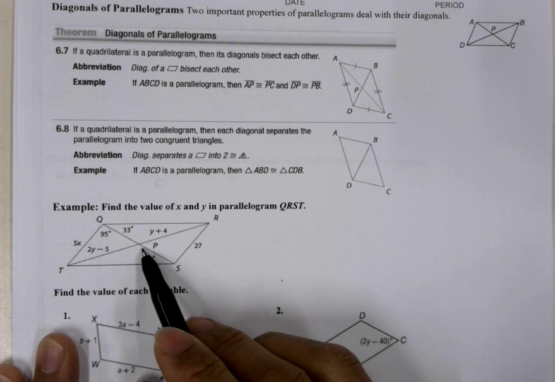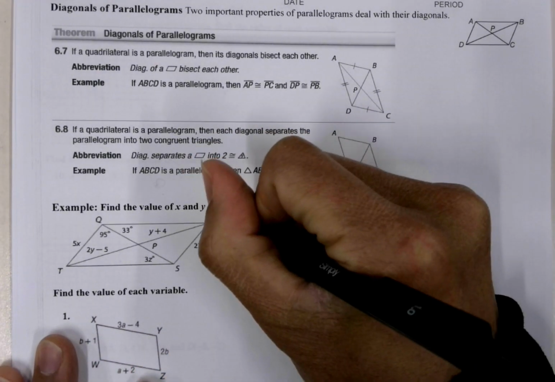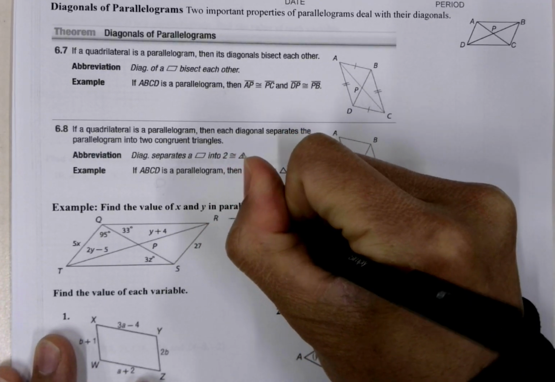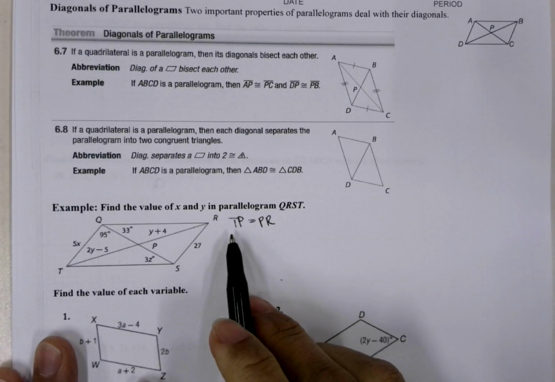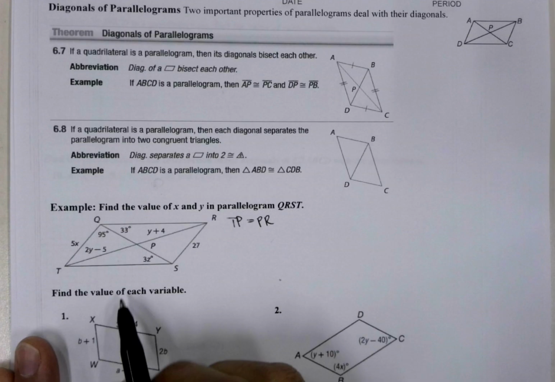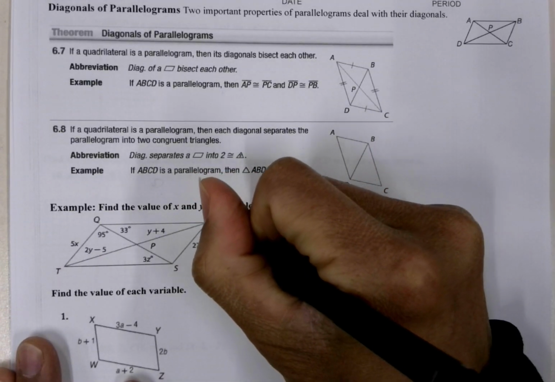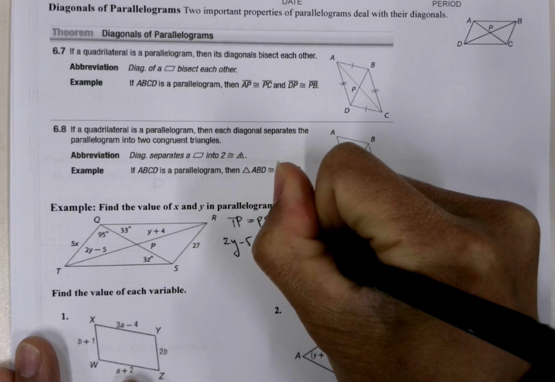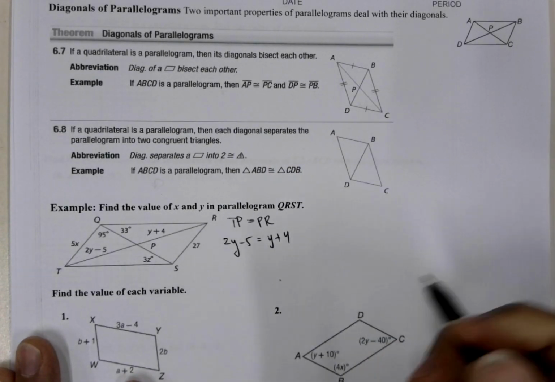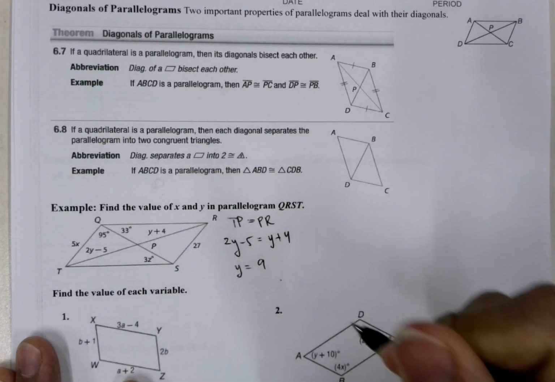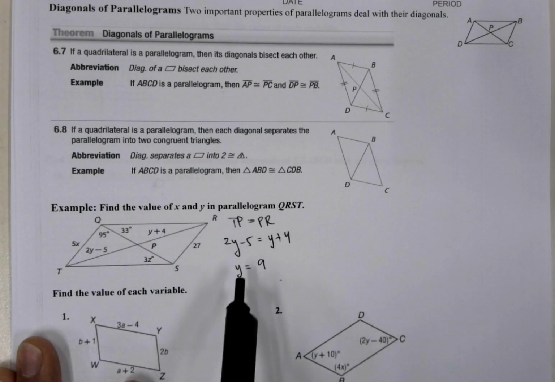TP is congruent to PR. So I'm going to put here TP is equal to PR. The measure of line segment TP is equal to the measure of line segment PR. Okay, great. So now we can substitute in, and we get 2y minus 5 is equal to y plus 4. And then we'll do some math, and we'll get y is equal to 9. Okay, so we found y.